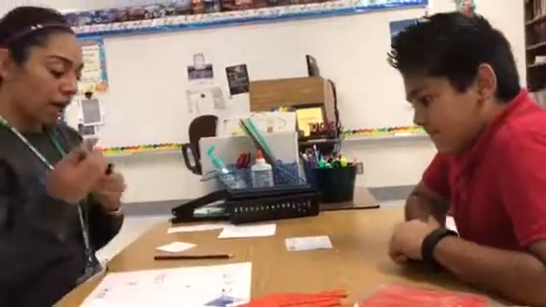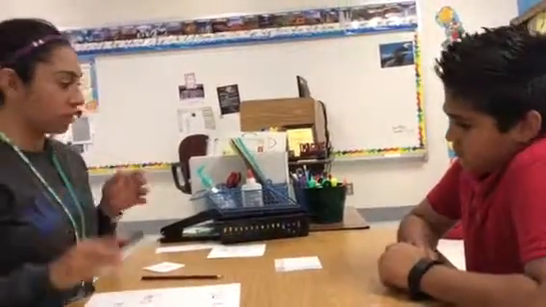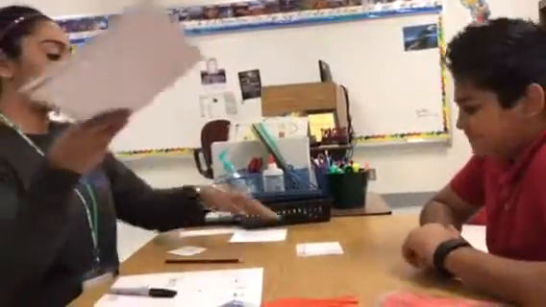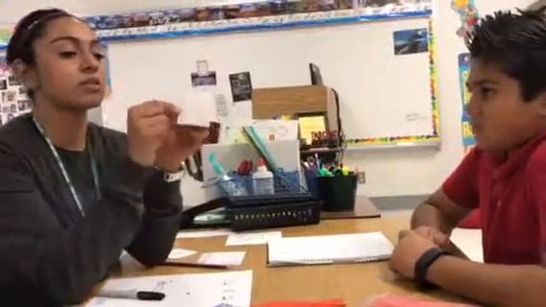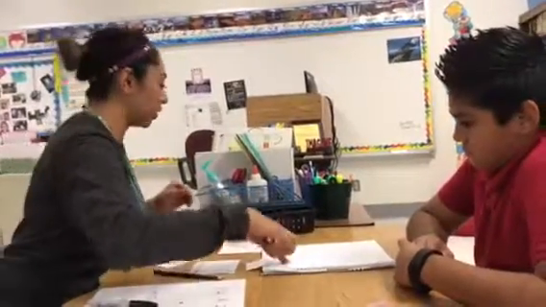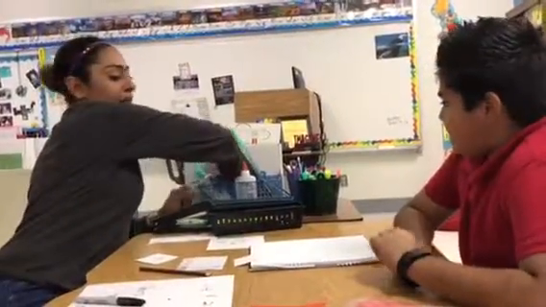Okay, so now, since you kind of know how to do that, you're going to show me. I gave him one of these, which is 8 tenths times 3 tenths, and I'm going to glue it on there.